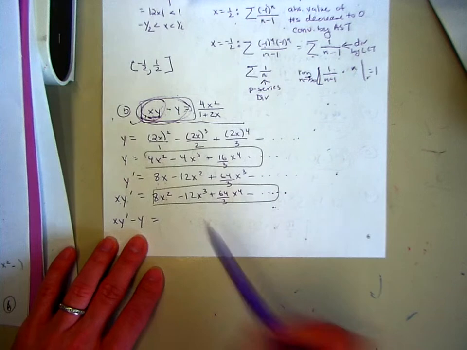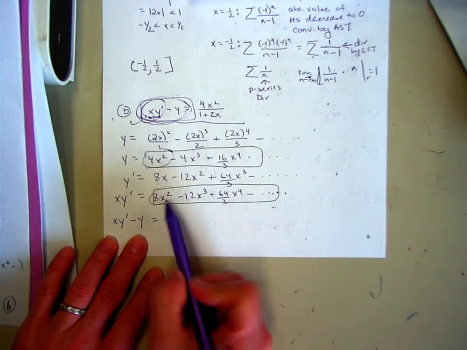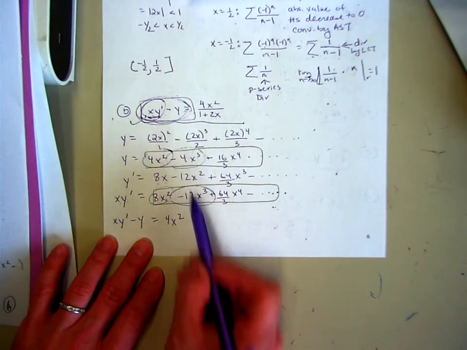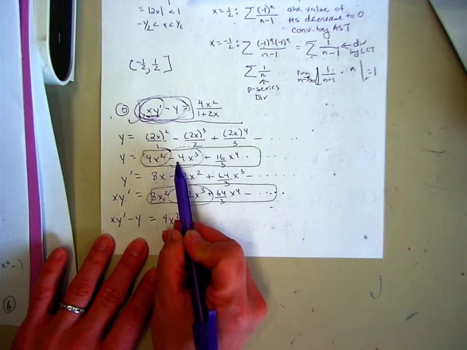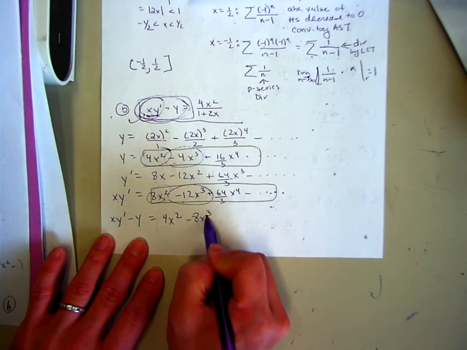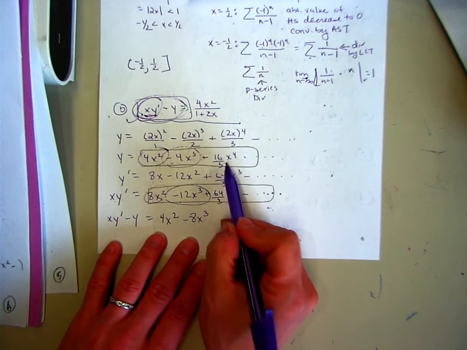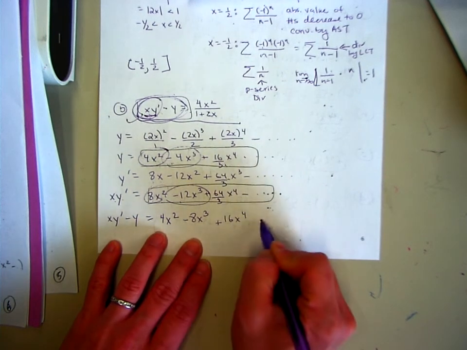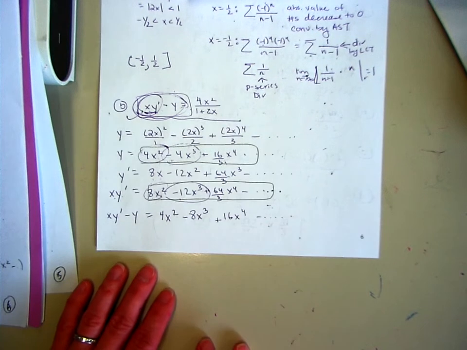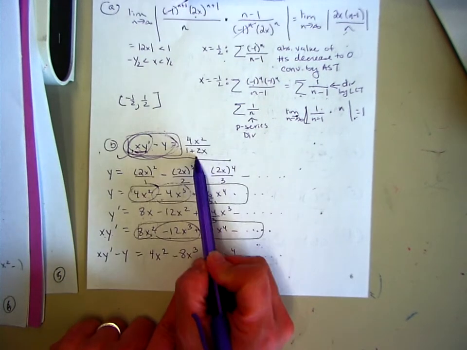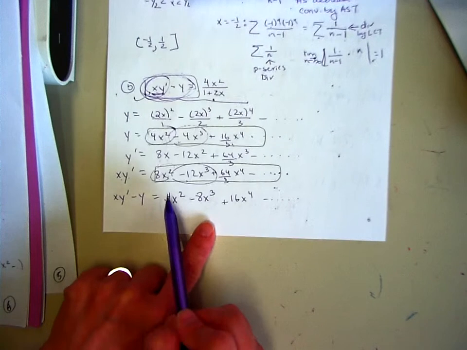Notice these two terms are like terms, so my first term will be 4x squared. Notice these two terms are like terms, so if I take this and subtract this one, this will become a plus, so my next term is this. Same thing here. This, subtract this one off, I'm going to end up with 16x to the fourth, so the pattern continues. Okay. Notice I'm trying to show that this is equal to this.